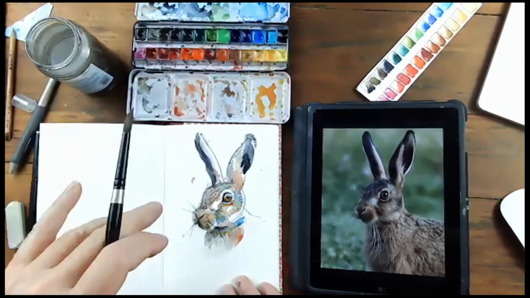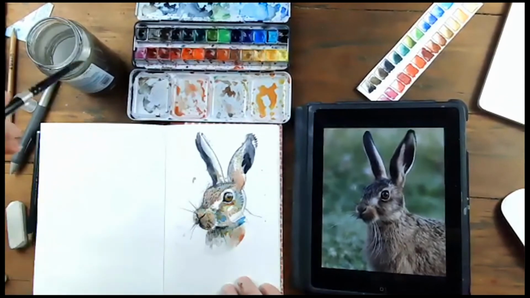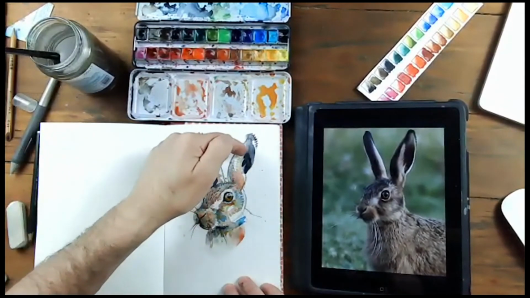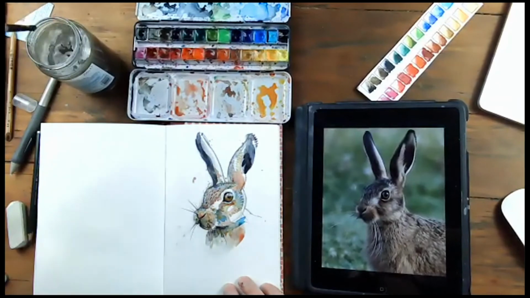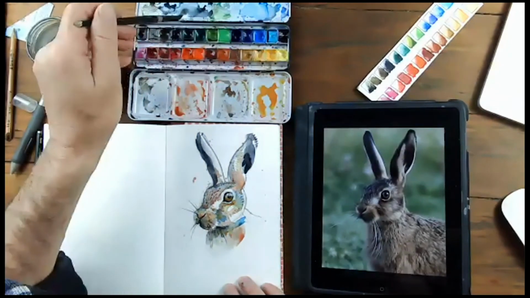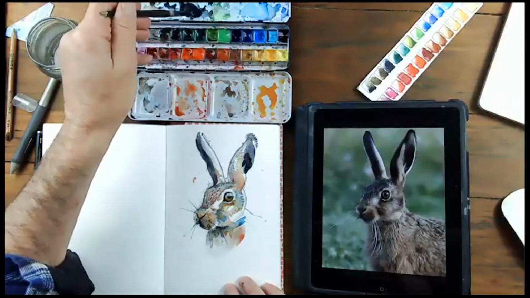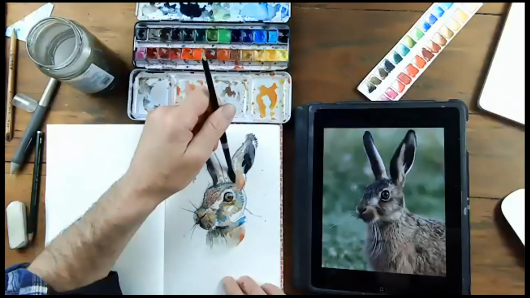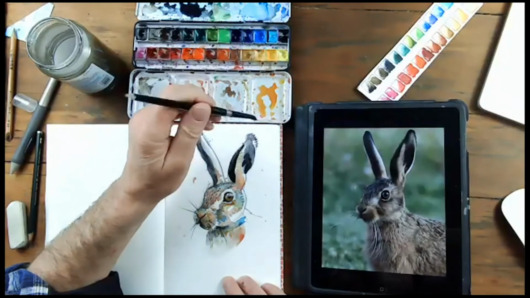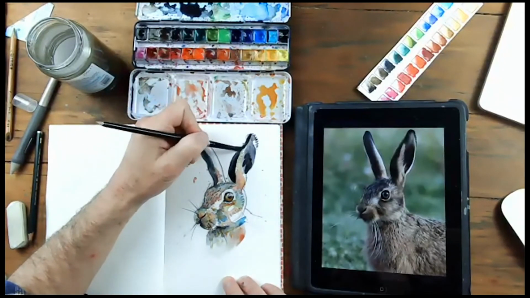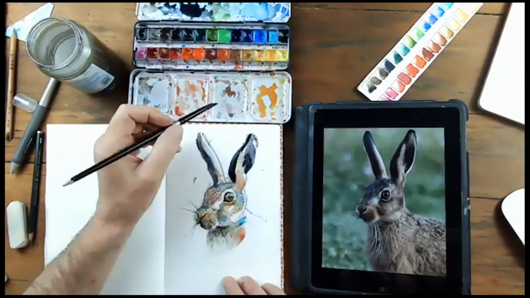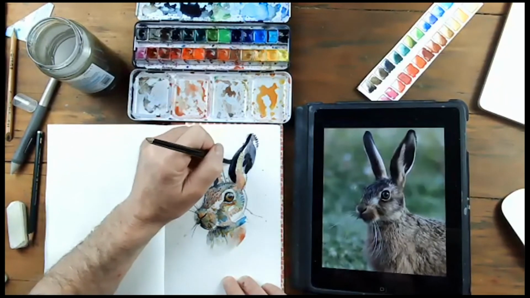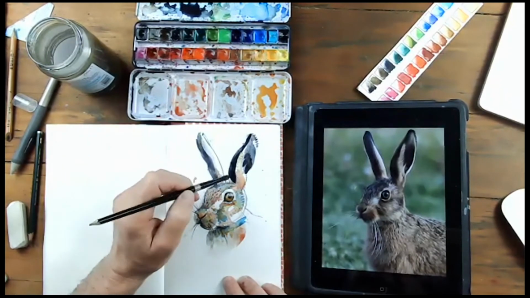Now, just taking a breather and looking at it, I can see we've got to darken down this ear. So I'm going to go back into my Payne's Grey, get a bit of strength in it, and just put a nice dash of tone in there. Not really, but I want to soften it off.